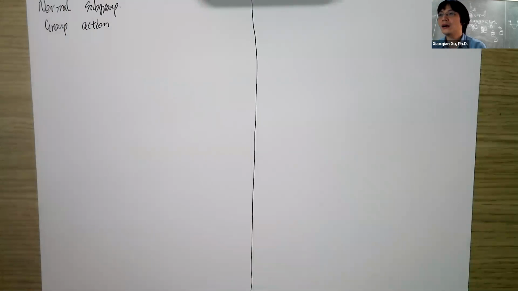Today, what we are going to do is make a very important application of this kind of thing. We are going to discuss using the group action to try to find something about normal subgroups, something about the group structure, okay? So that you will see some very typical methods for studying the structure of finite groups. And this is the so-called Sylow theory.